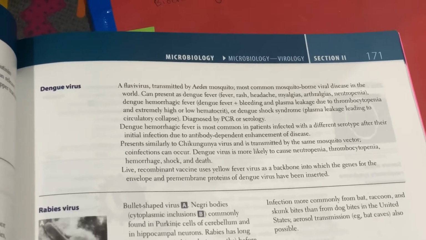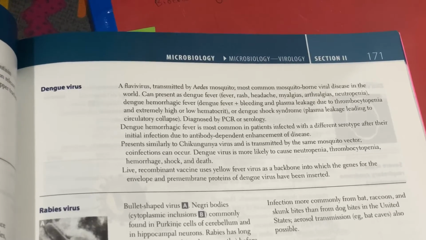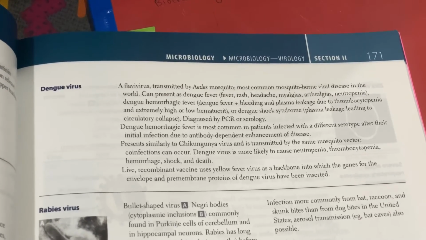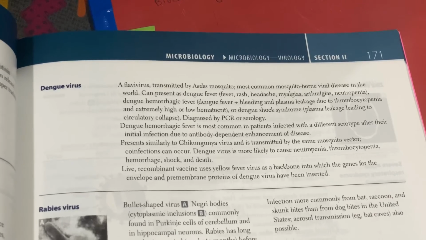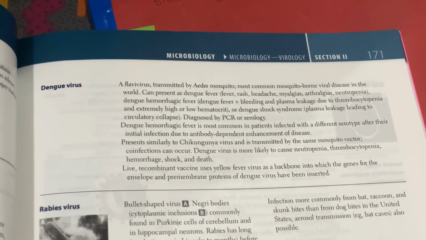It presents similarly to chikungunya virus and is transmitted by the same mosquito vector, which is the Aedes mosquito. Co-infections can occur between chikungunya virus and dengue virus. Dengue virus is more likely to cause neutropenia, thrombocytopenia, hemorrhage, and shock, and ultimately death.